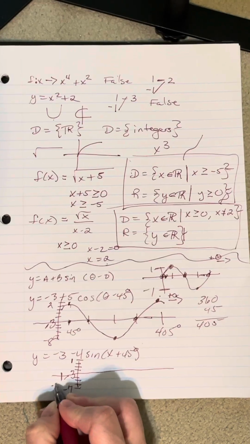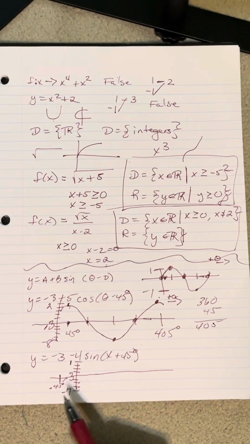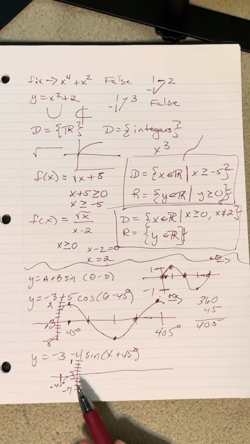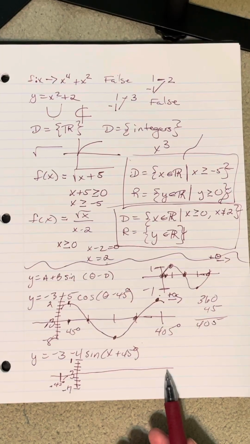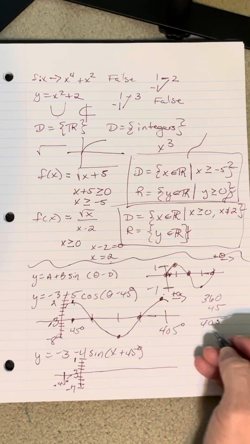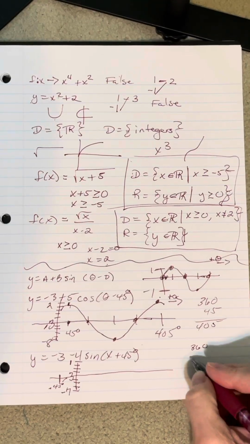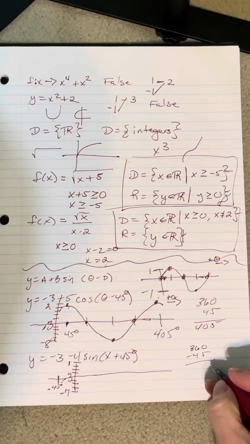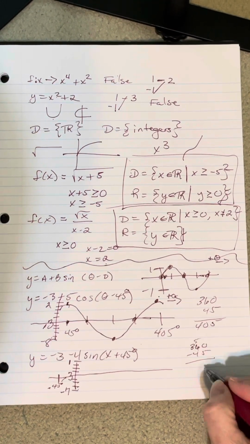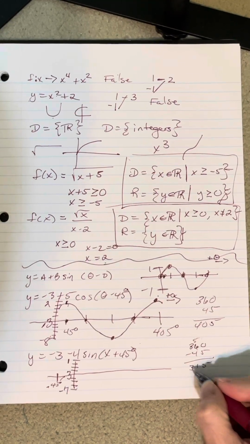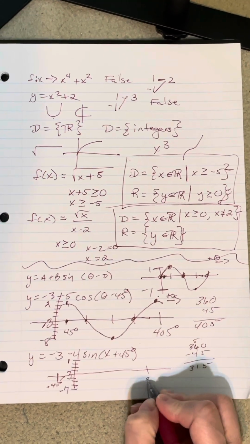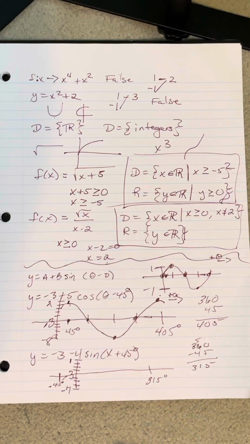So if I label -45 degrees, I'm not sure how many sections fall here in the negatives and how many continue to fall over here in the positives. But I do know that it needs to end at 360 minus 45 because it started over there in the negatives. So 315 will be the ending spot.